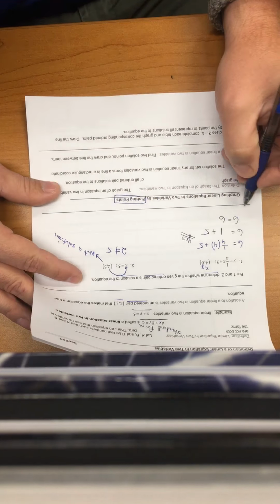So in this first example, all they want us to do is say what the intercepts are. Well, this is easy. The y-intercept is going to be the point (0, 2), because that's where it hits the y-axis. And the x-intercept is going to be (-3, 0). Notice on the y-intercept, the x value is 0, and on the x-intercept, the y value is 0.